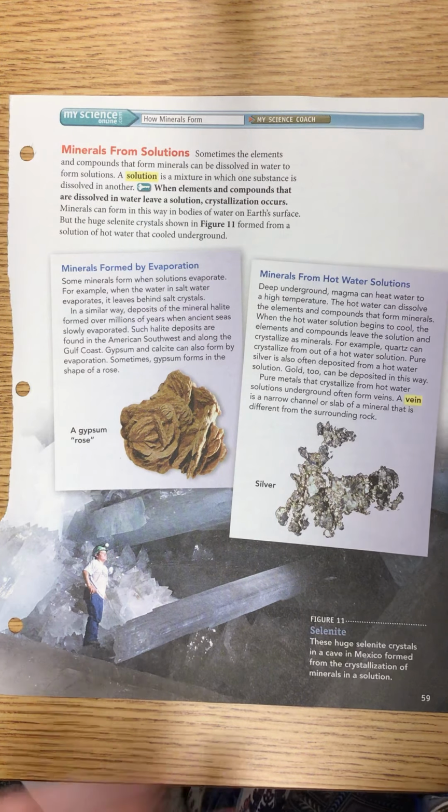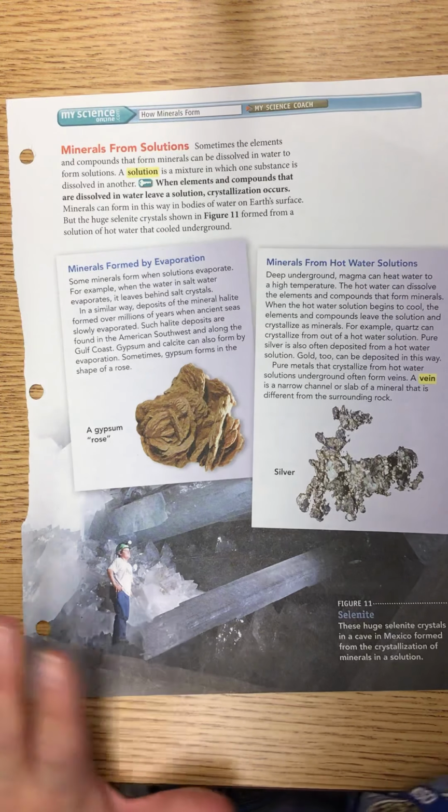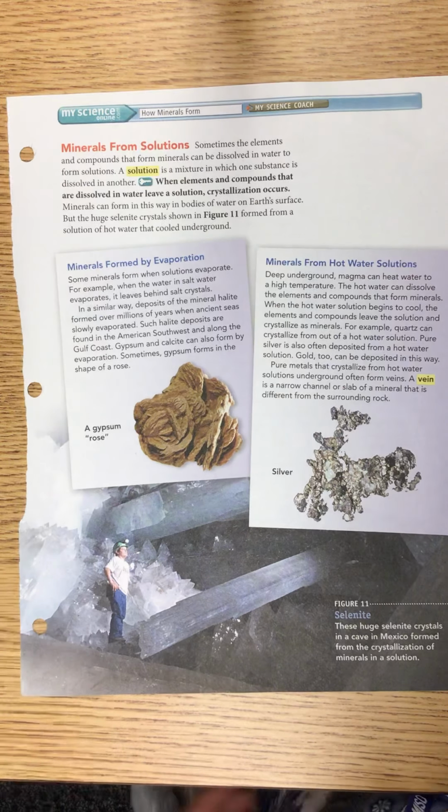Minerals from solutions, page 59. Sometimes the elements and compounds that form minerals can be dissolved in water to form solutions. A solution is a mixture in which one substance is dissolved in another, like salt water or sugar water. When elements and compounds that are dissolved in water leave a solution, crystallization occurs. Minerals can form in this way in bodies of water on Earth's surface.